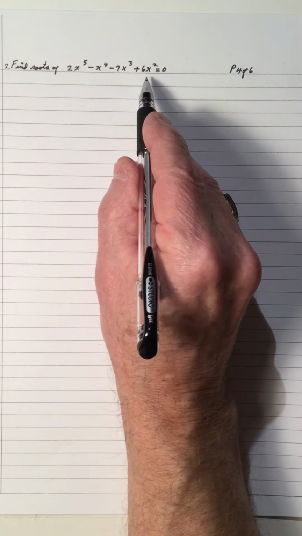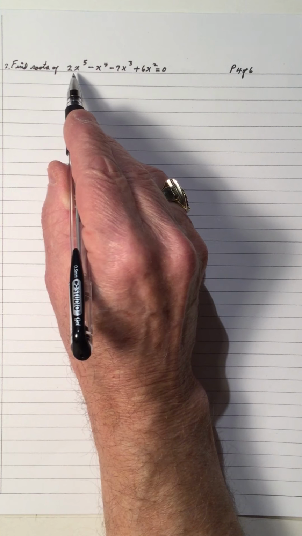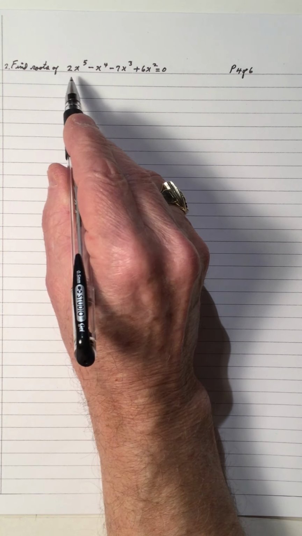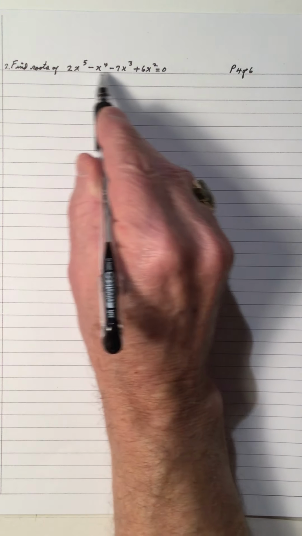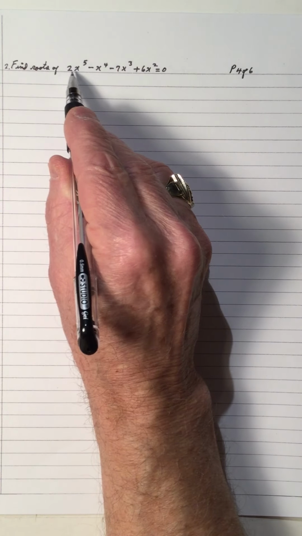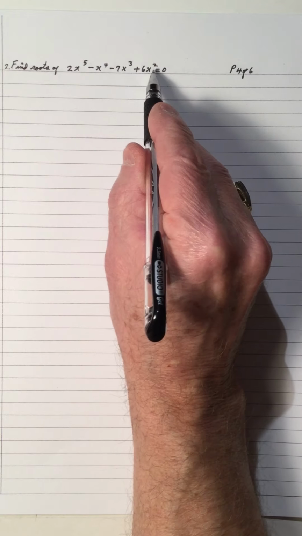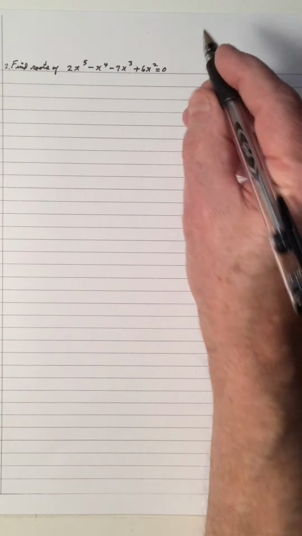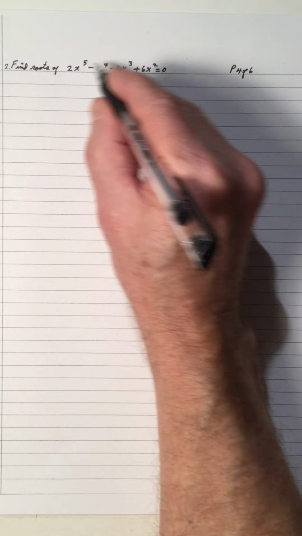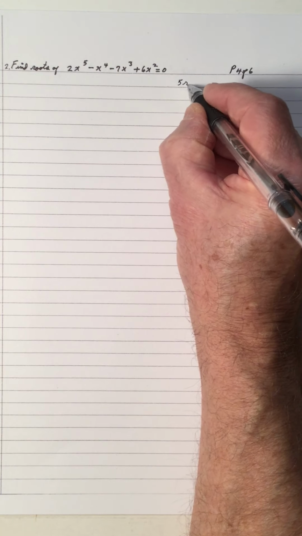Find the roots of this equation. Notice we had to check, follow the order. Are all the variables or terms on the left side? Yes, equal to 0. Are they in descending order? 5, 4, 3, 2. Perfect. And the number of roots here: x to the 5 is the highest, so we have 5 roots.